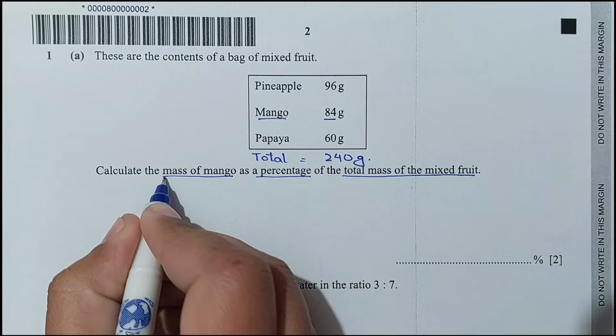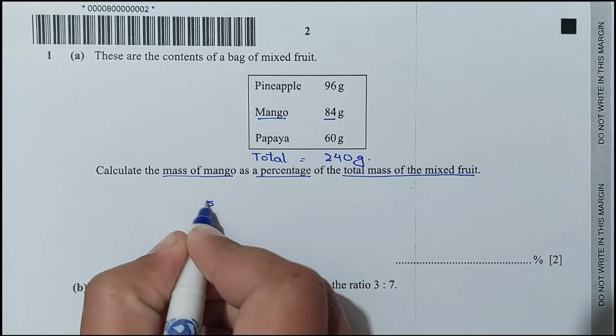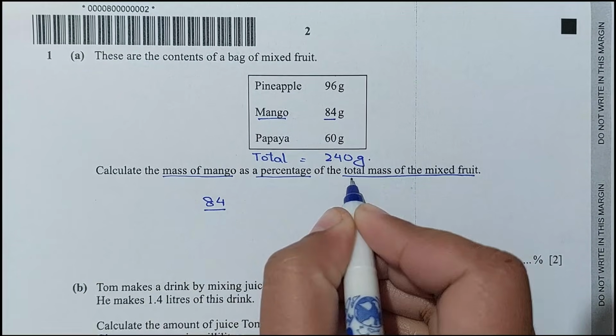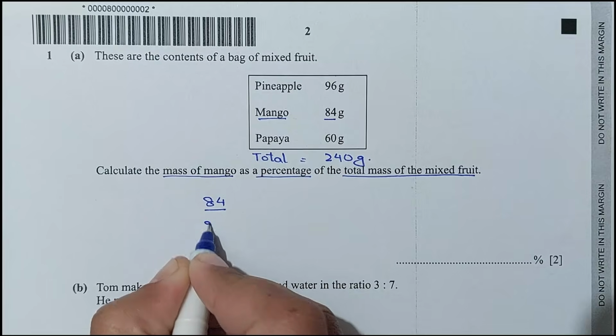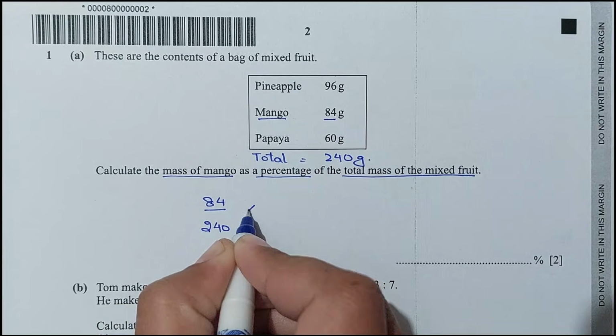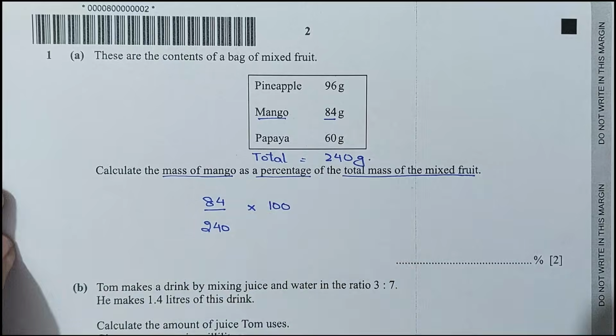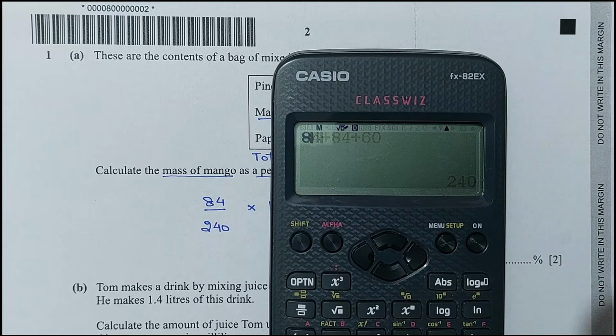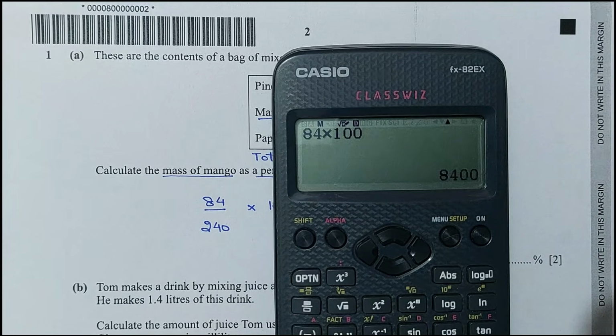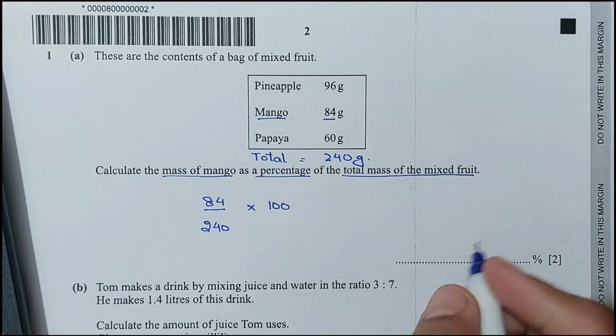So we have to find the mass of the mango, 84, over the total mass of the mixed fruit, which is 240, times 100, because we are dealing with the percentage, right? Let me simplify. We have 84 times 100 divided by 240. This is 35%.